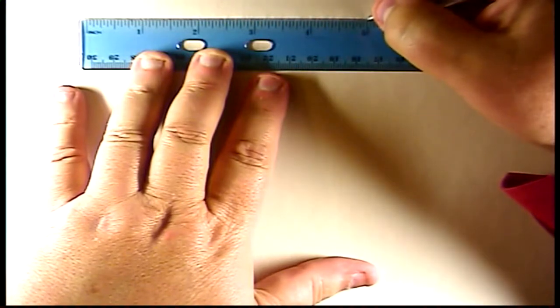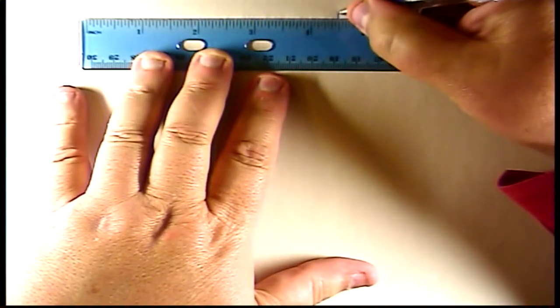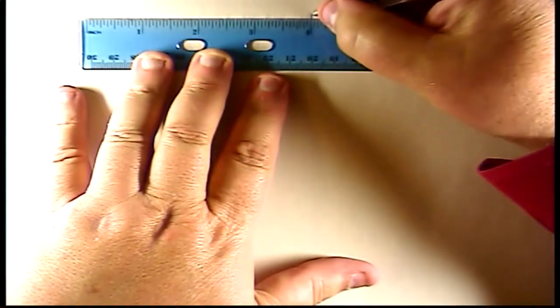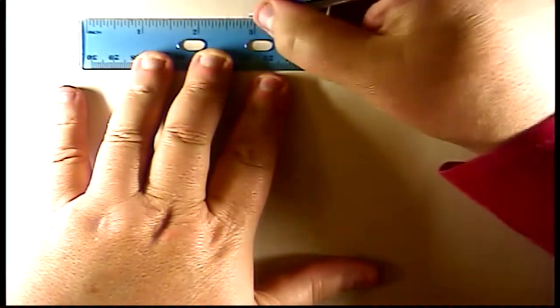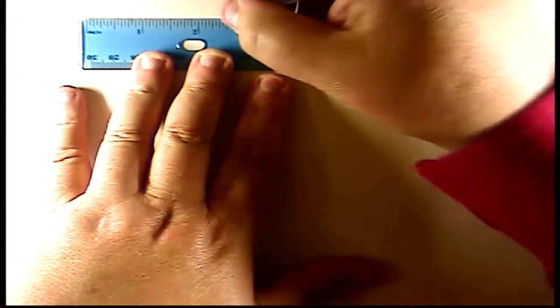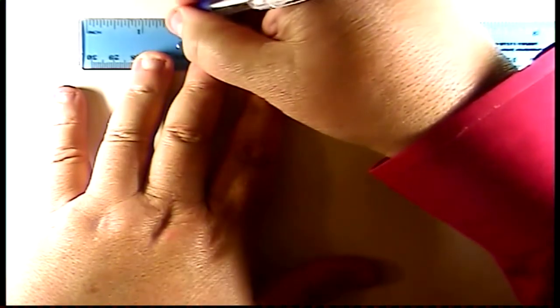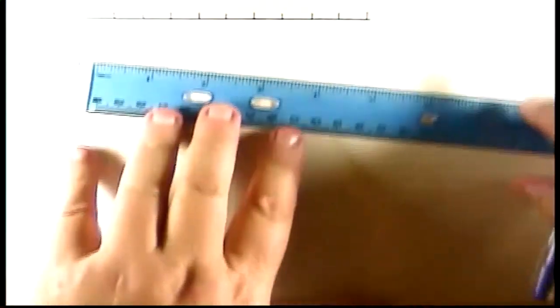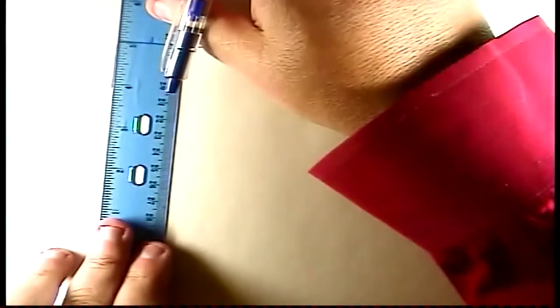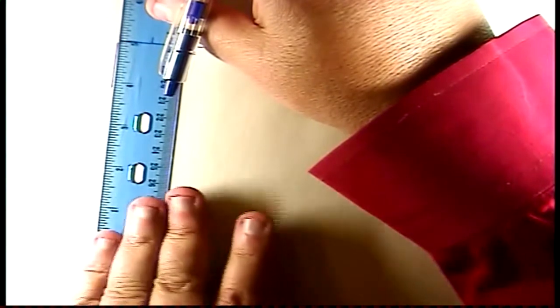And so I'm going to go to 5, and this is inches. You could use centimeters if you wanted to. And on each and every one of these little points representing a half inch, I'm going to draw a little line to show where that is. And then I'm going to come down here and do the same thing.